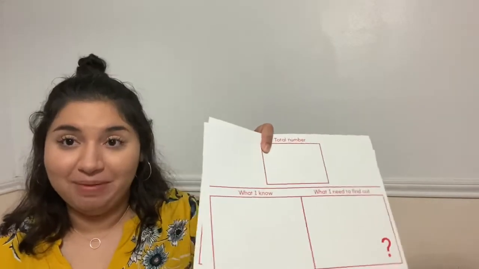We will be using these Change Unknown word mats to help us figure out the problem, because these are special math stories or word problems that do not give us all the information to figure out the problem. So I'm going to go through the first one and show you how to figure out these math stories.